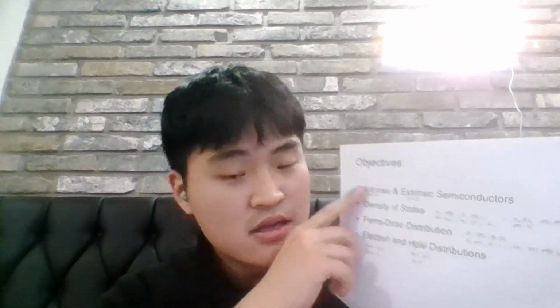So, in intrinsic semiconductors, the electron concentration in the valence band and the hole concentration in the conduction band are the same in a thermal equilibrium state. So that's the intrinsic semiconductor.